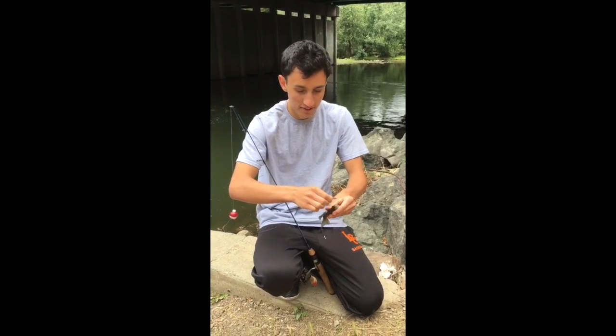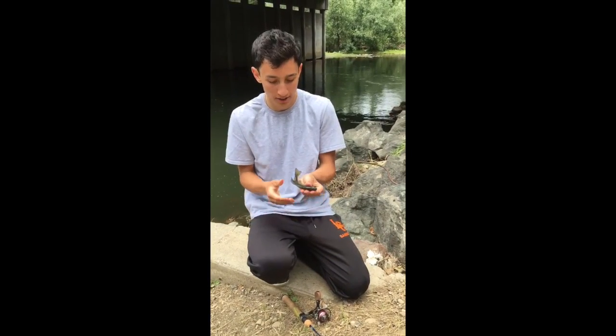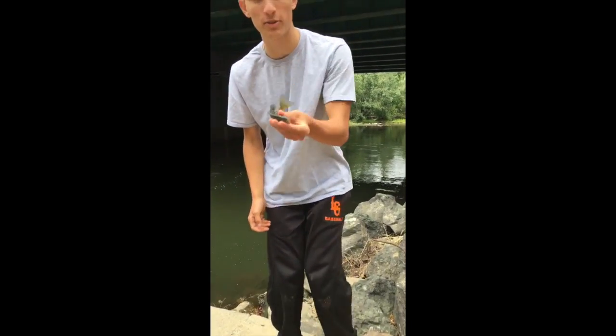And so basically, it took me like 2 seconds to reel in the fish because it's less than a pound. So like I was saying, the smaller the fish is, the less tension there will be, and the easier it will be to reel it up. So, yep.